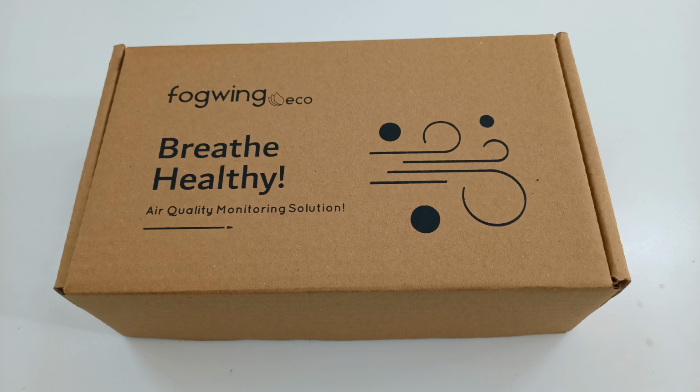Hello and welcome to Fogwing Eco device setup. This is how the packaging of the Fogwing Eco device looks like. Let's look at the contents inside the box, one by one.